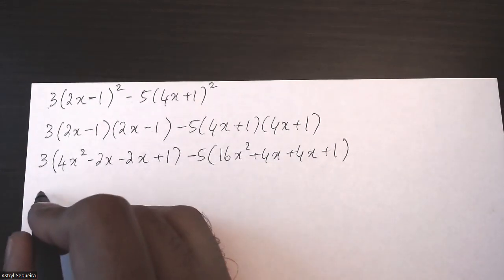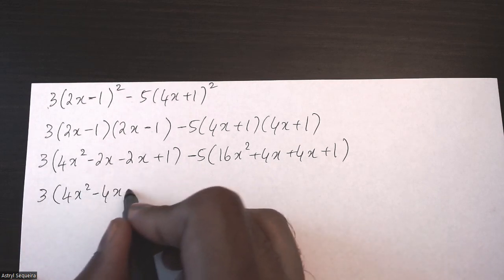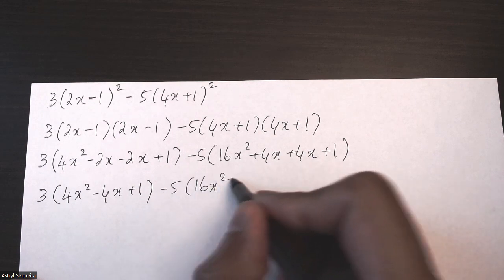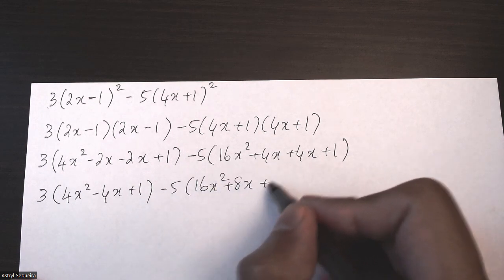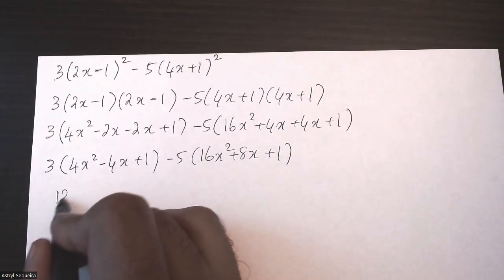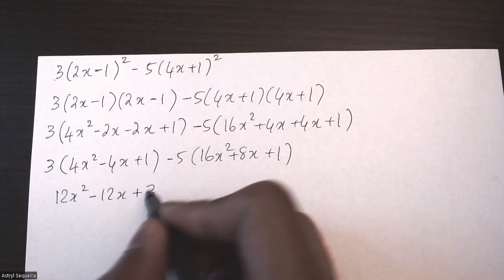Then I'll combine like terms inside the bracket. So this is 4x squared minus 4x plus 1. And over here, it's 16x squared plus 8x plus 1. Multiply the numbers into the bracket. So 12x squared minus 12x plus 3.